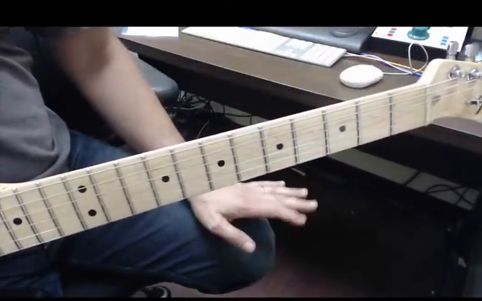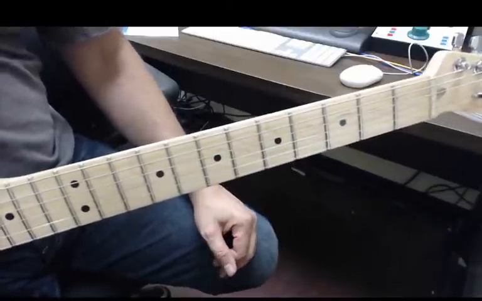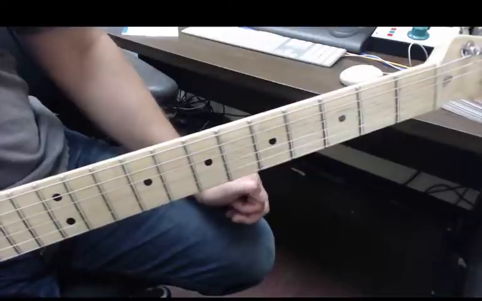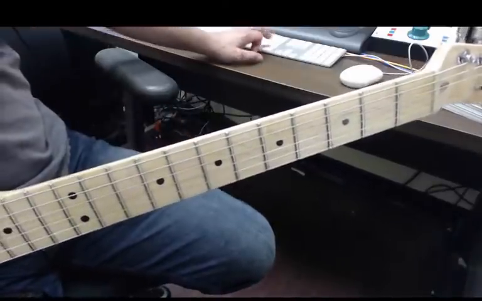Now let's take the root out, as I've been telling you how it sounds good, if not better, without the root in context with the rhythm section.